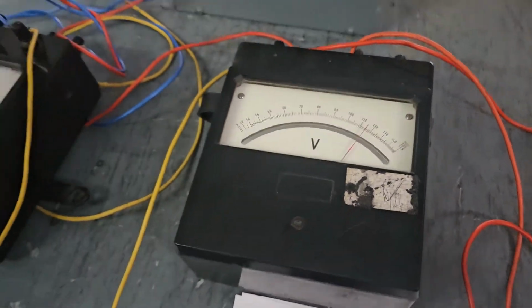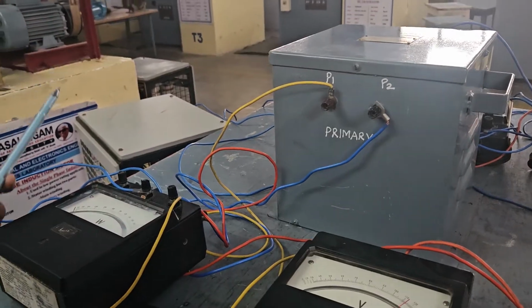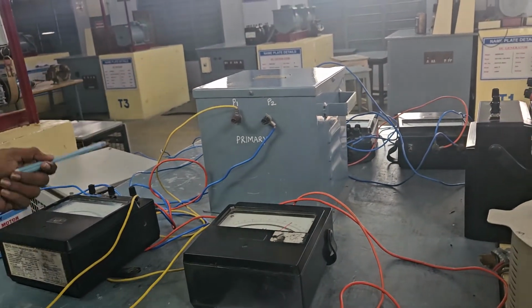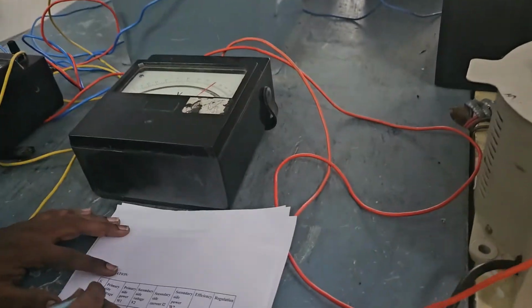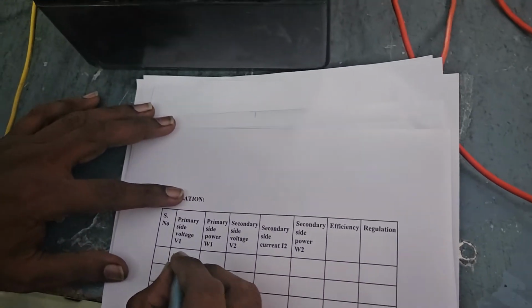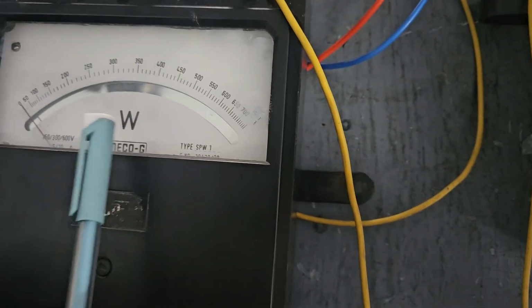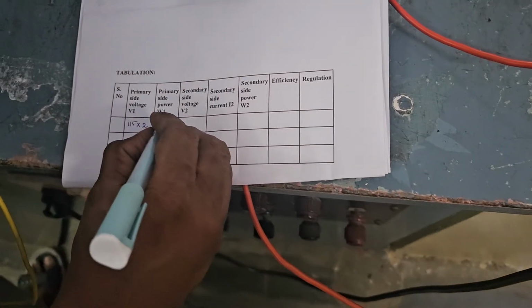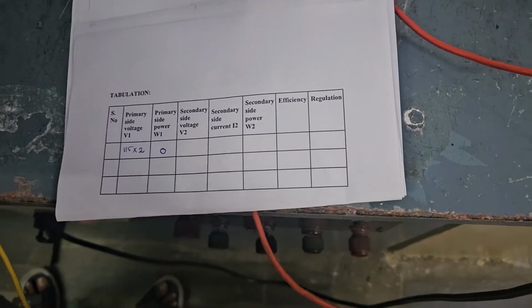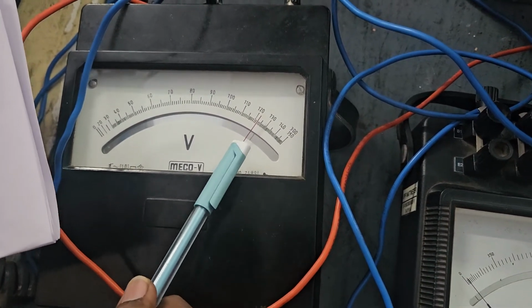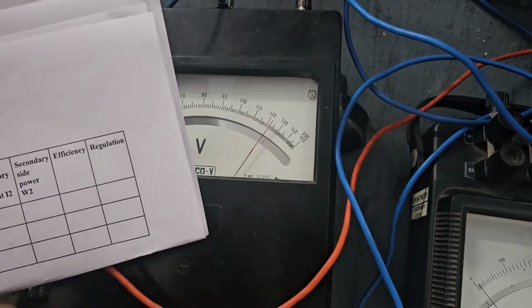And I have not switched on any load. This condition we call no load. Under this condition we need to record all the data. So my input voltage is 115 into 2, which is 230 volt. You can see this input side power is 0 watts. There is no power. And let's measure the secondary side voltage. Now let's see the secondary side voltage, which is around 123 volt.